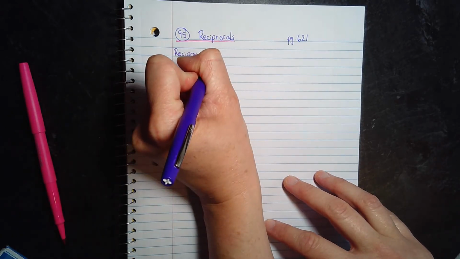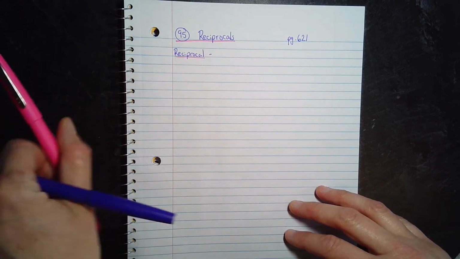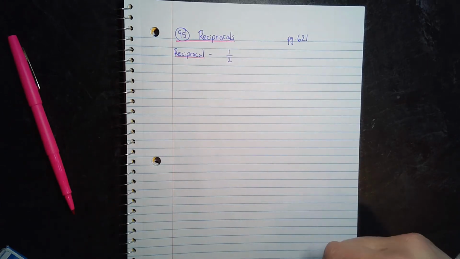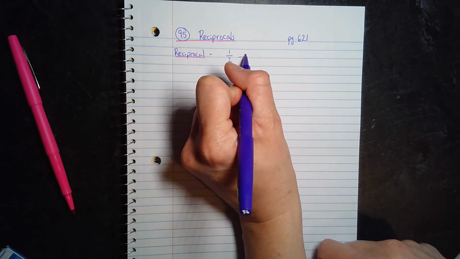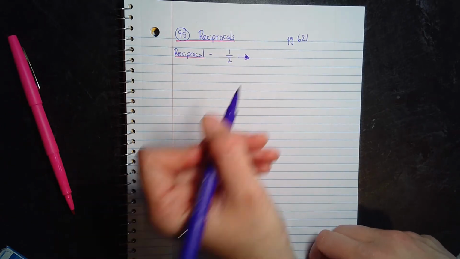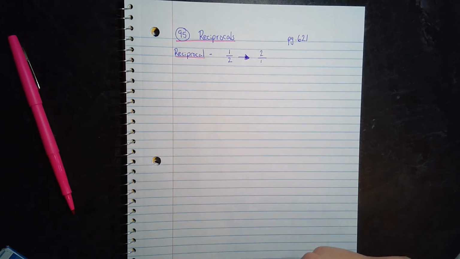Reciprocal. Instead of a definition, I'm going to give you an example. So if we had the fraction 1/2, its reciprocal would be if you flip the numerator and the denominator. It'd be 2/1. So a reciprocal is when you reverse the positions of the numbers in a fraction. Okay, it's called inverting the fraction.